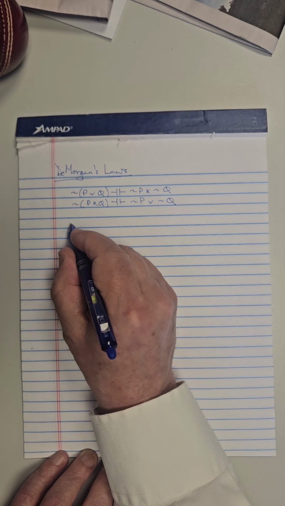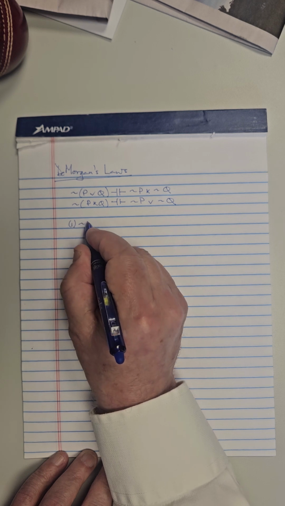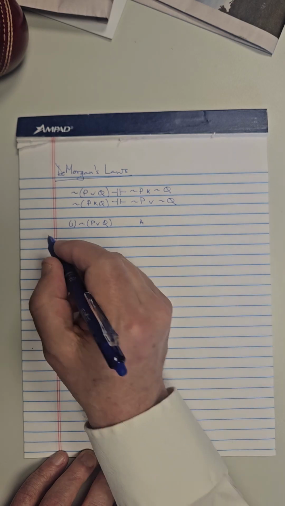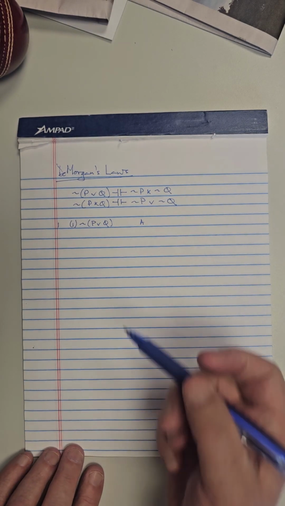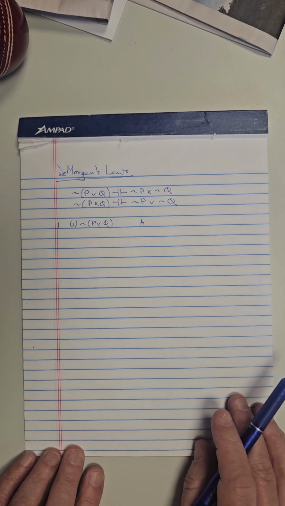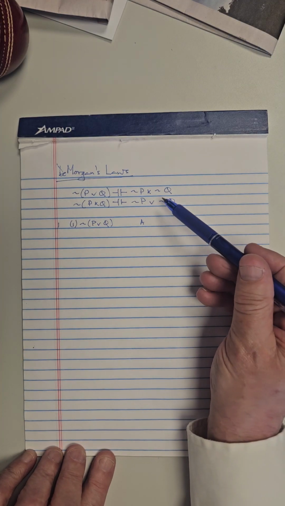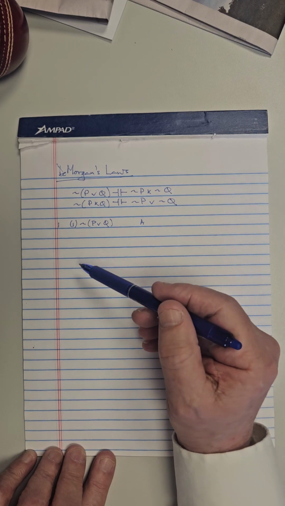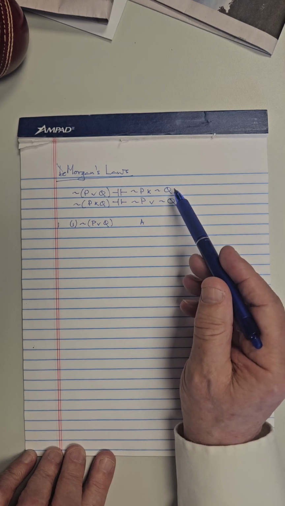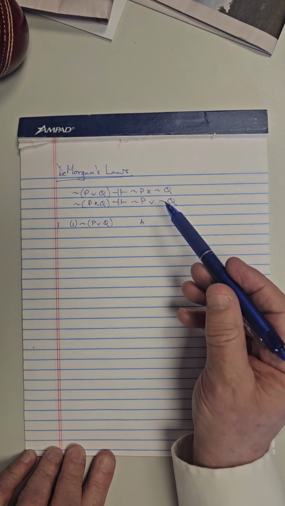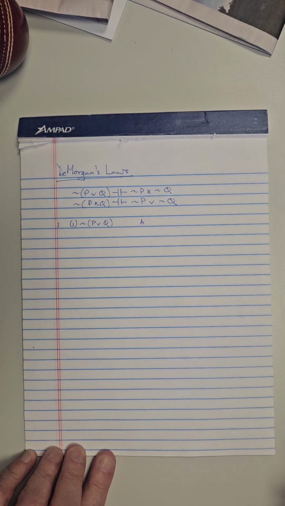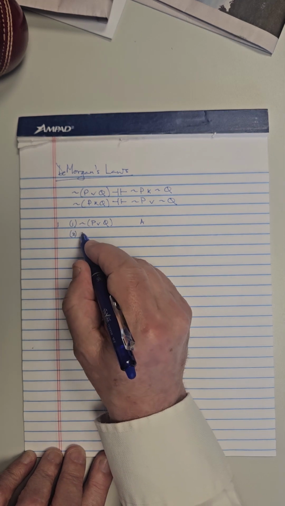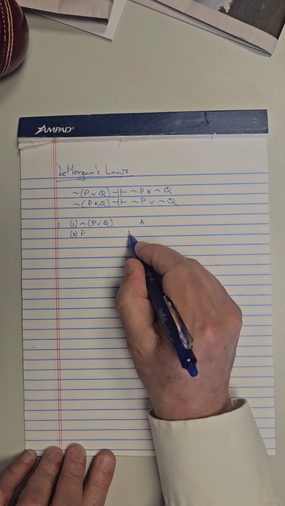So the first one, we do the left to right proof. We assume neither P nor Q, and we set about proving not P and not Q. Well, not P and not Q is a conjunction. So if we can prove not P and we can prove not Q, then we can just put them together on the last line to make the conjunction. And to prove not P, we use reductio. We assume P.